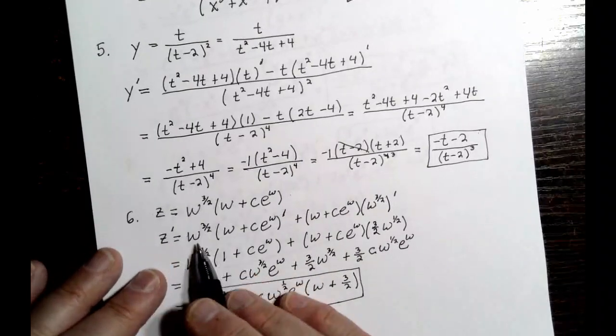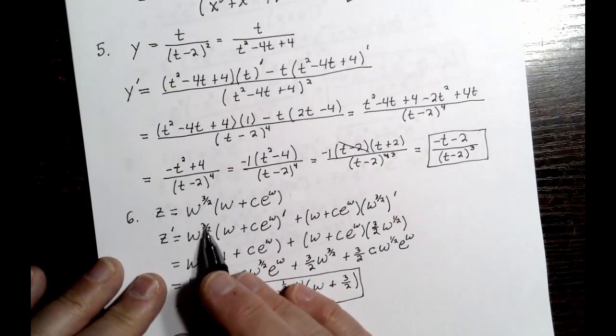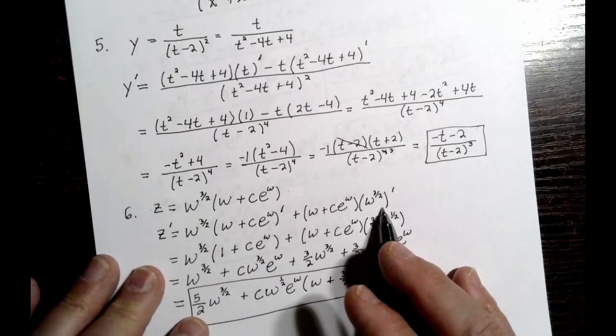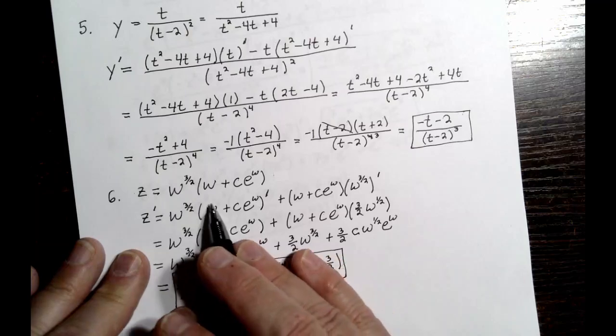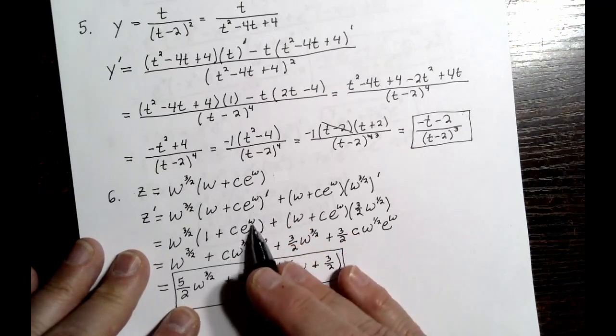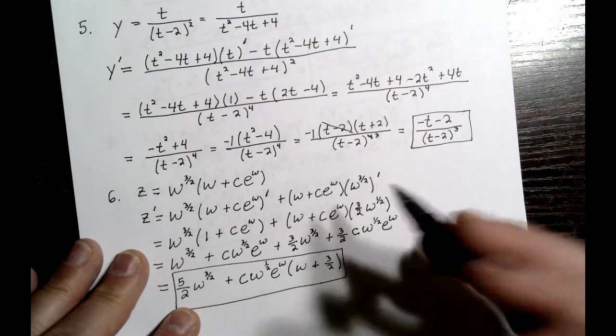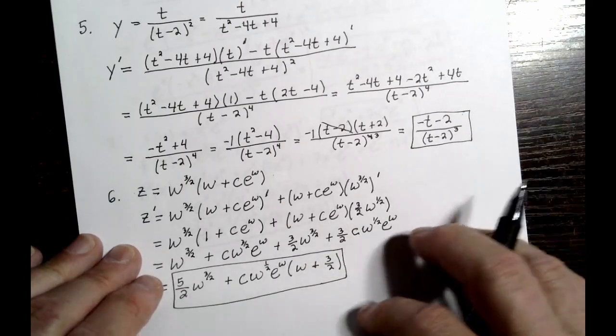On this one, it's product rule. It's the first guy times derivative of the second plus the second guy times derivative of the first. Well, the derivative of the second guy here is just 1, and c e to the w. Derivative of that is 3 halves w to the 1 half. And then everything else reduces the way it does.